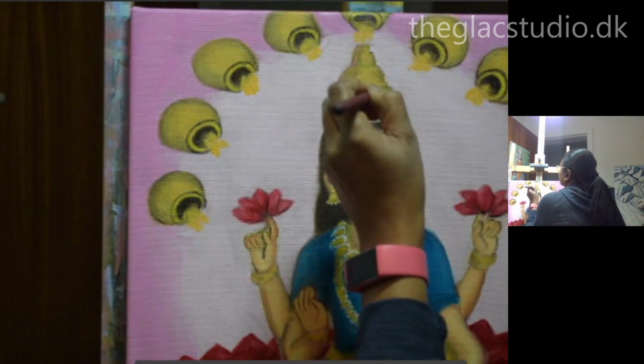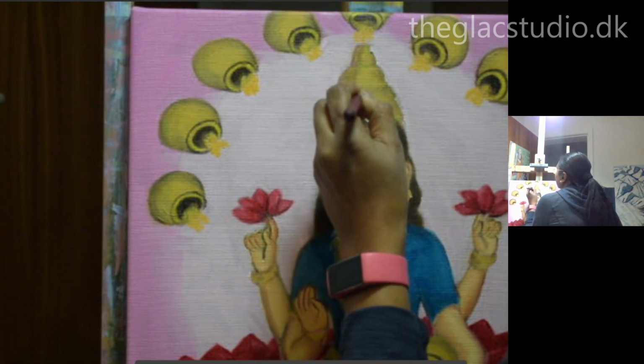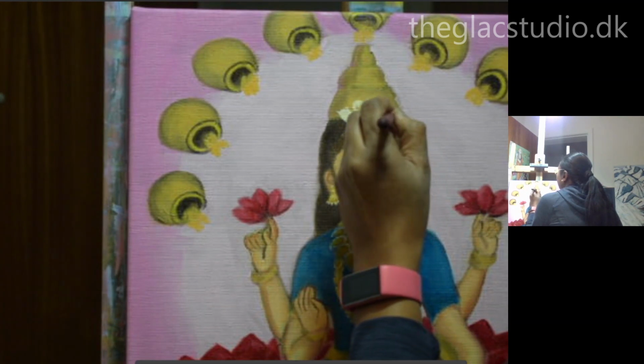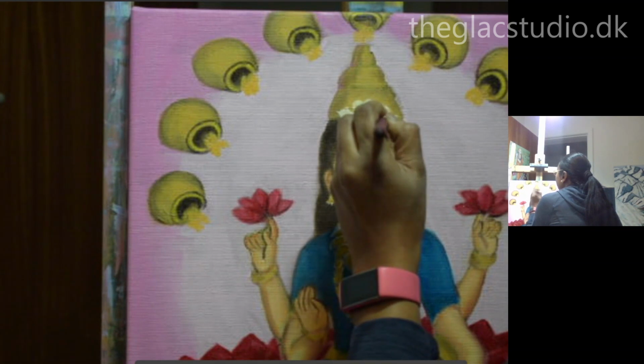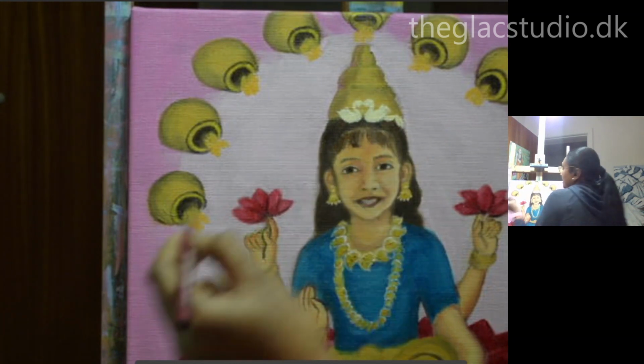So the swan is forming the base, and then I would like to create some leaf kind of structure around to make this come out like a crown.